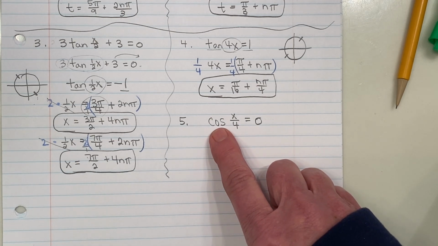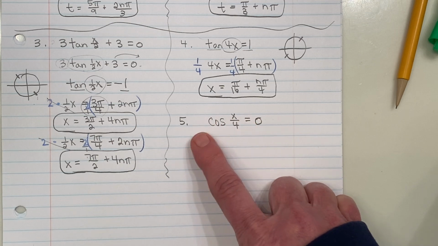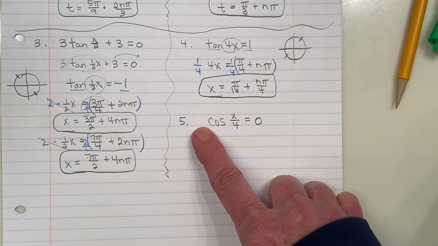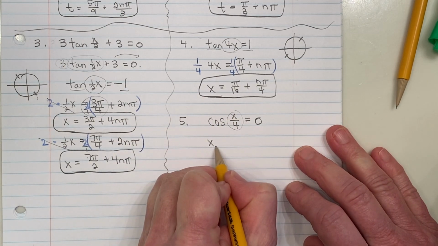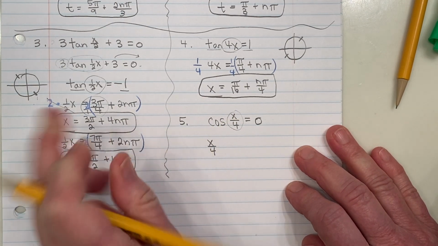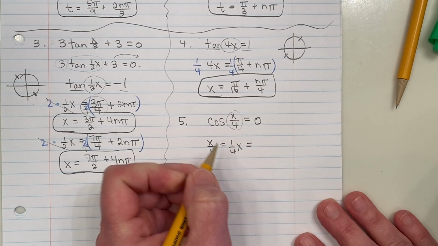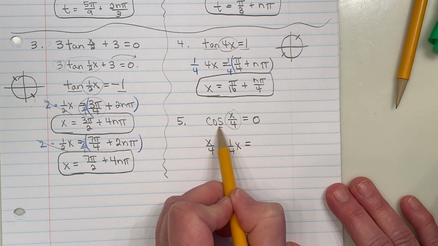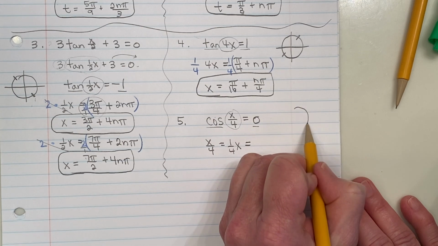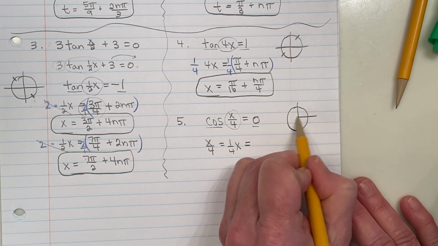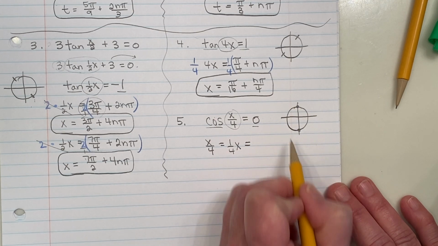So the trig function is isolated with x over 4, so I don't have to move anything or divide by any coefficients. Let's get straight to the unit circle. So x over 4, or if you want to write it as 1/4 x equals, either way. So what angle on the unit circle has an x coordinate for cosine of 0? Well, the x-coordinate is 0 here at pi over 2 and at 3 pi over 2.